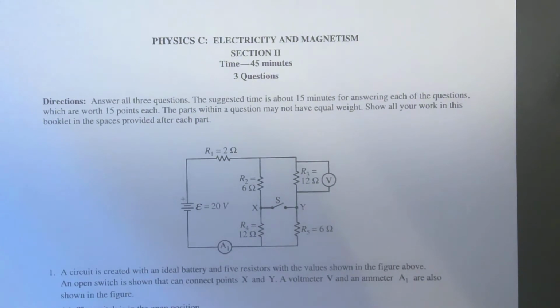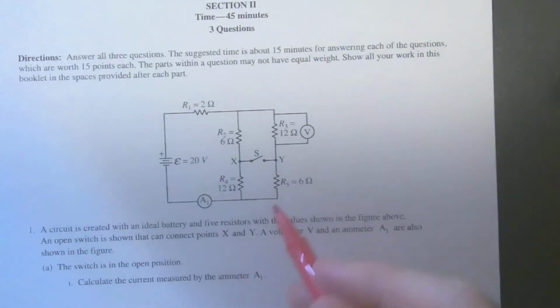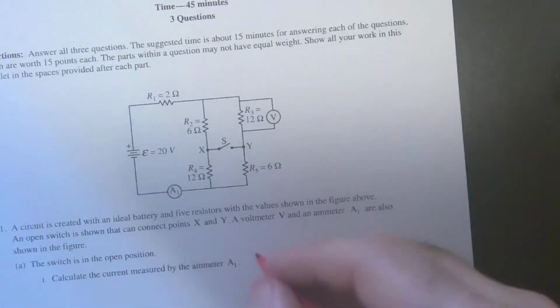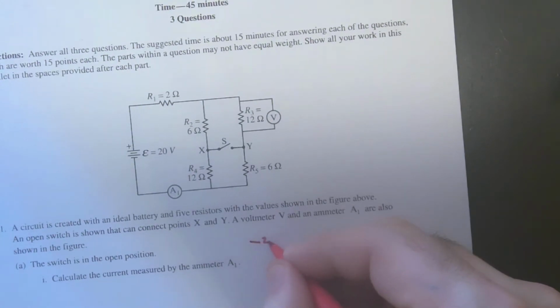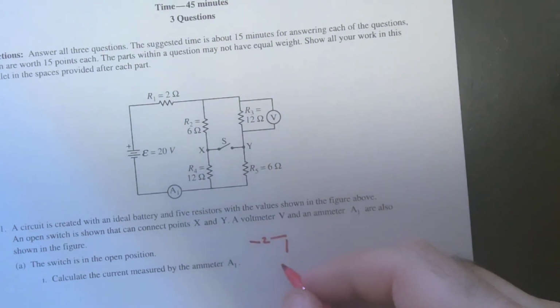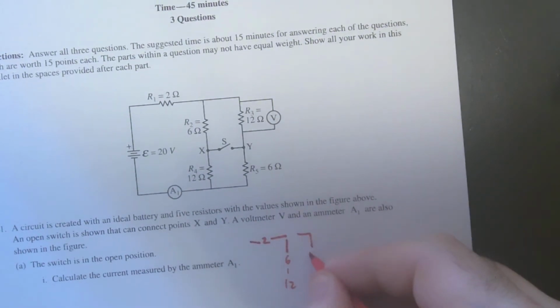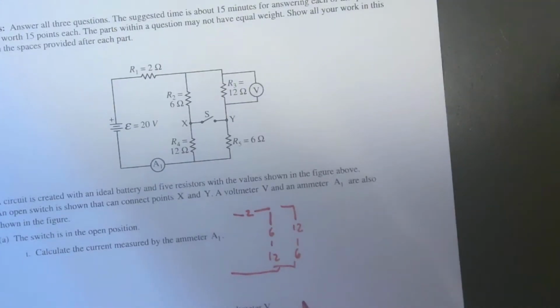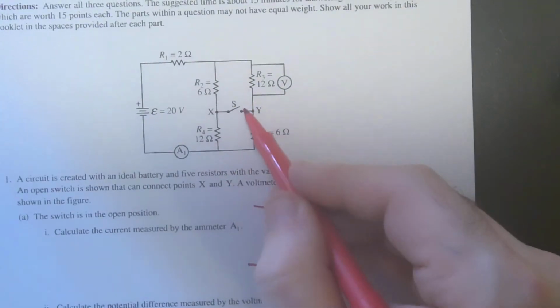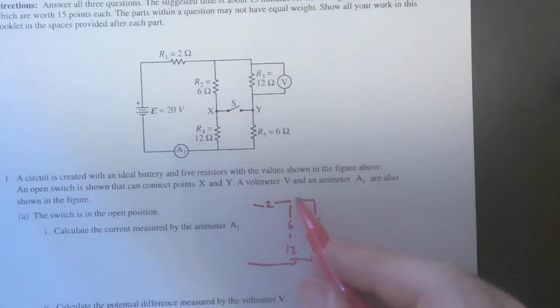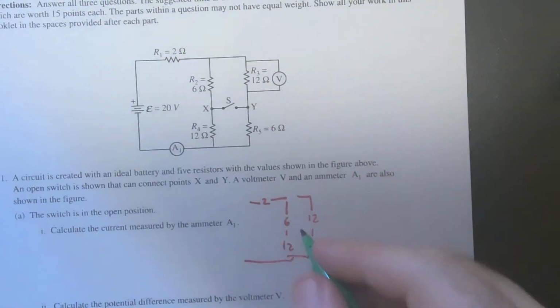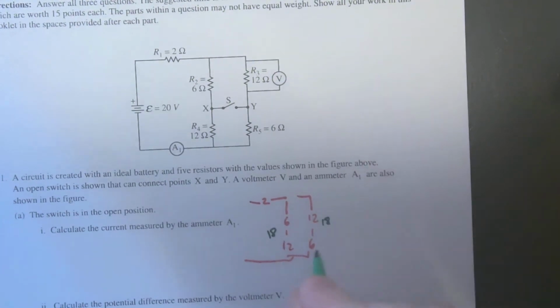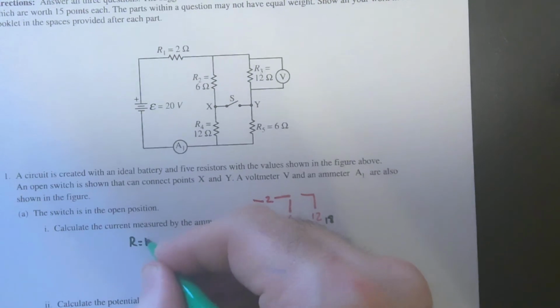Okay. Question number 1A. Calculate the current measured at A1 when the switch is open. Well, this kind of reduces down to the following circuit. These 2 branches are just straight up parallel. 6 and 12, 12 and 6. So what we're going to do is V equals IR using the entire thing. Because this is open, these 2 are in series, and it's like just 2 parallel circuits. So we have 18 and 18. 2 things in parallel, they're equal, they split in half. So the total resistance is going to equal 11 here.